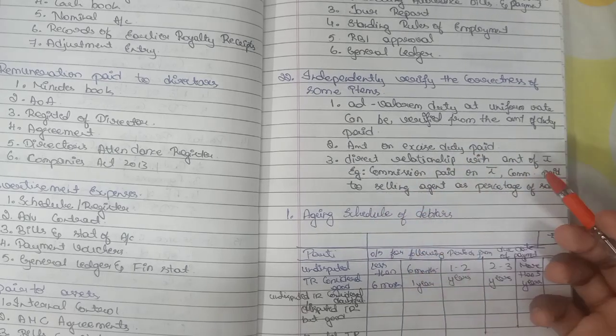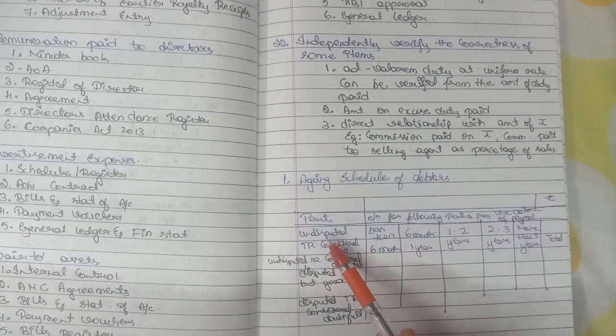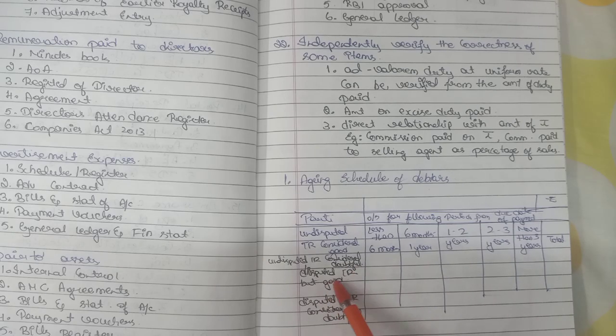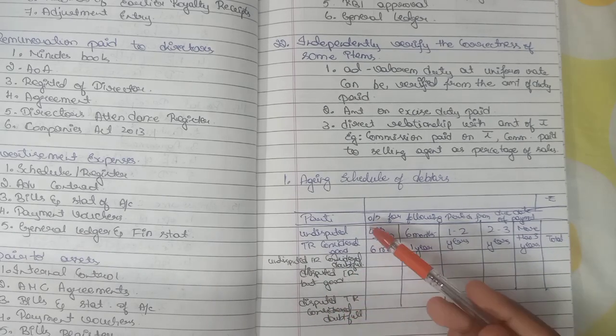An aging schedule of debtors is to be prepared as undisputed, considered good, disputed, considered doubtful, disputed but good. We have to make a schedule like this.